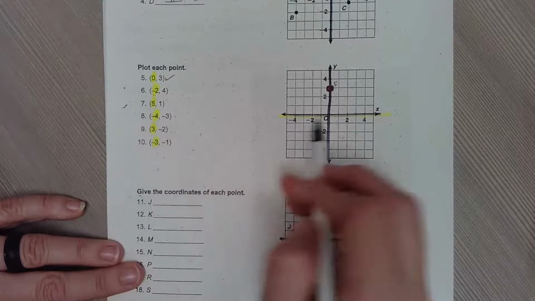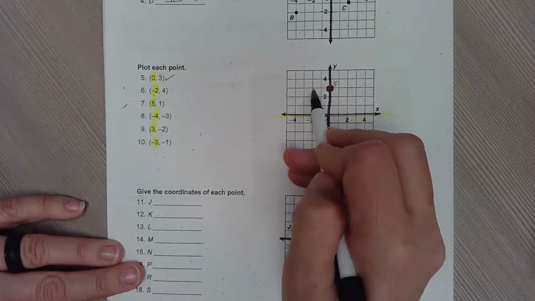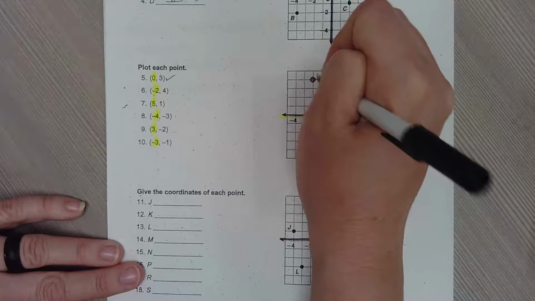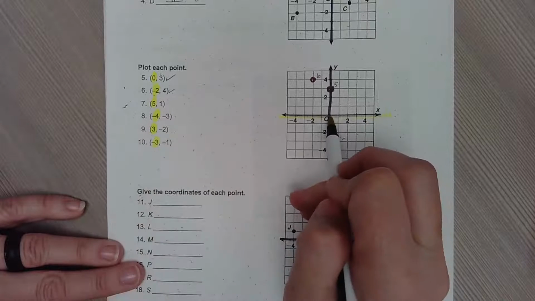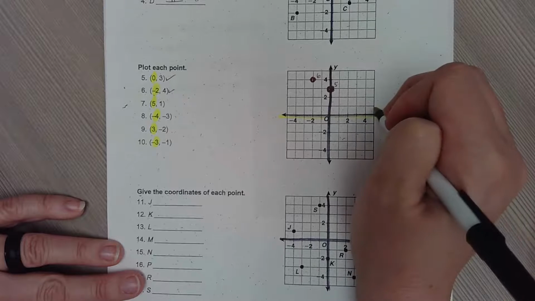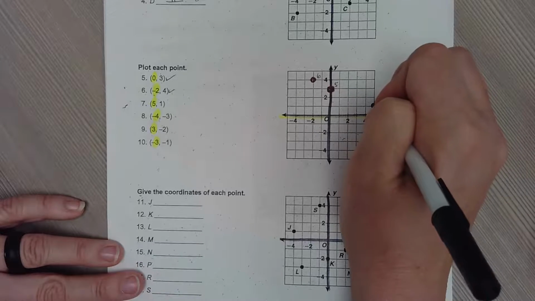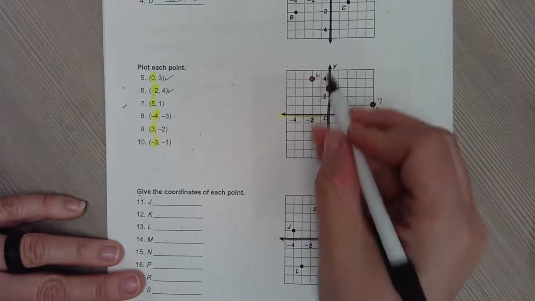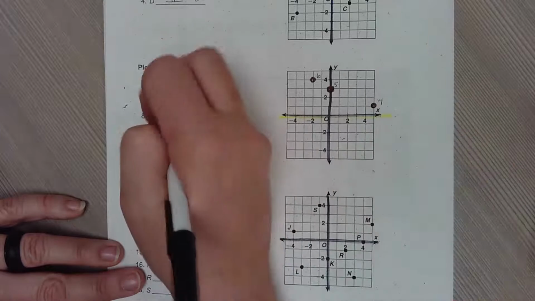-2, 4. So -2 on the x-axis. There it is. And then 4. 1, 2, 3, 4. Label it as 6. 5, 1. 5 on the x-axis. 1, 2, 3, 4, 5 right on the edge there. And then 1. It's okay if it's right on the edge. Graph has to end some point, right? Technically, by the way, these graphs never end. They go on forever. That's why these lines have arrows. But, you know, we only have so big a piece of paper.